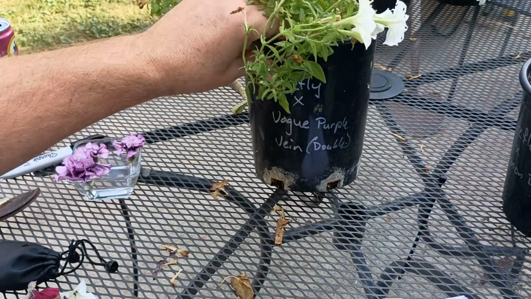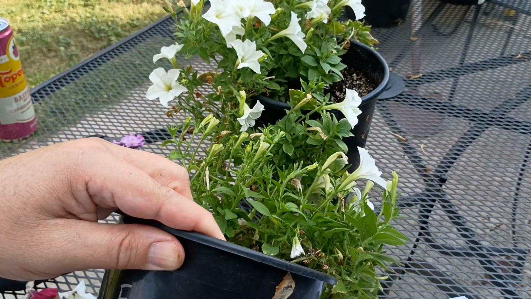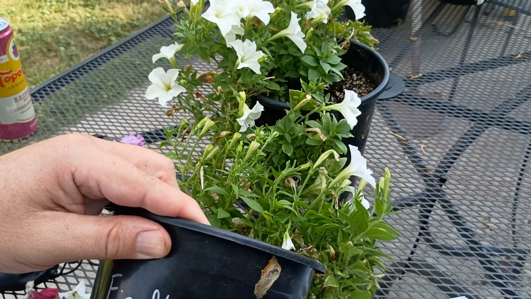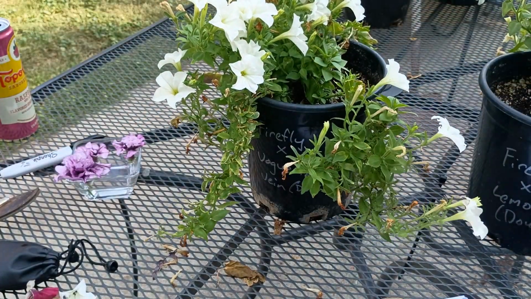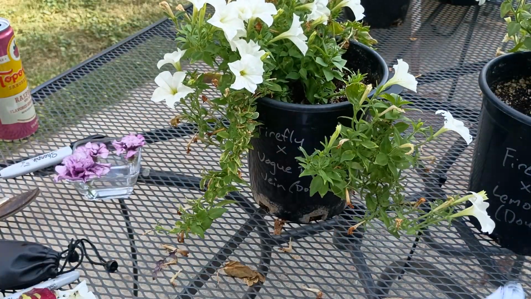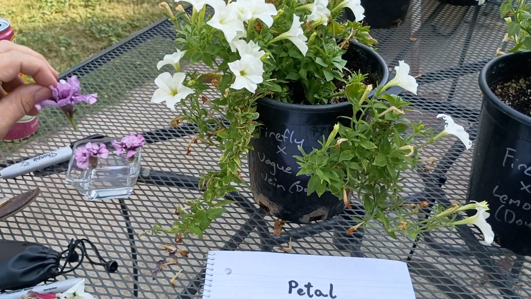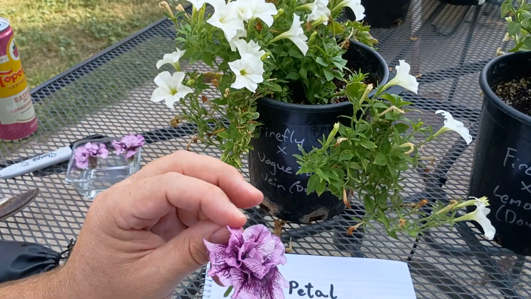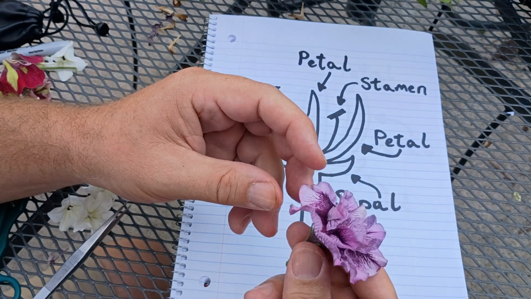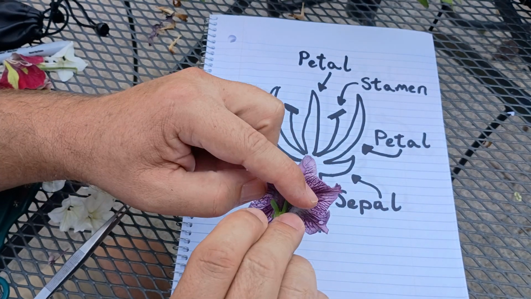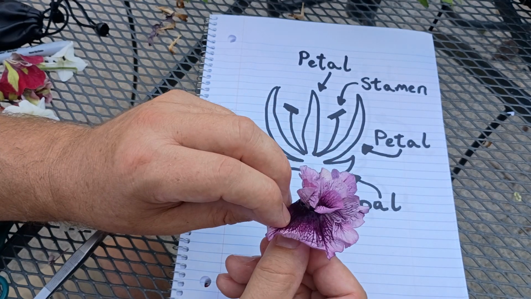It's a double. Probably should write that on this one over here too. Okay, so those are both doubles. And I think this is the same layout, so let's take a look at it. So we have our sepal. We have our standard petals here, so petals all the way around. And then let's see what's been converted.